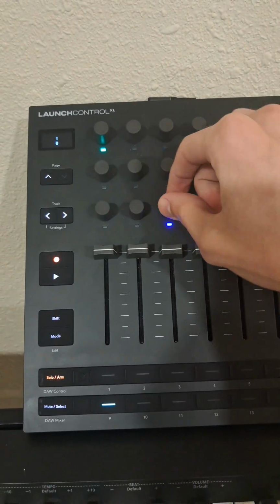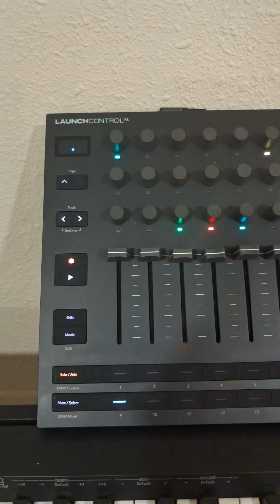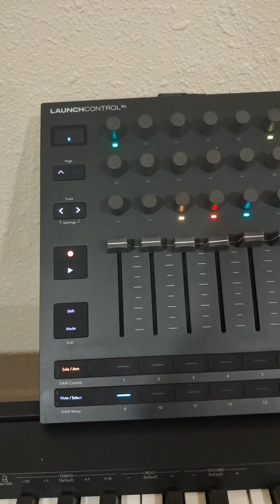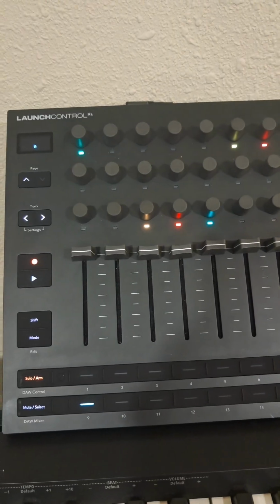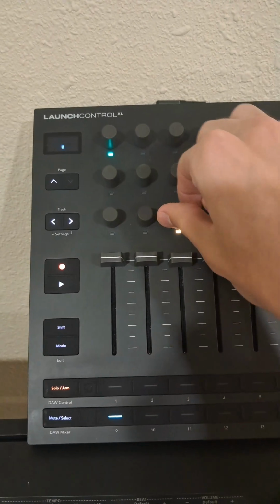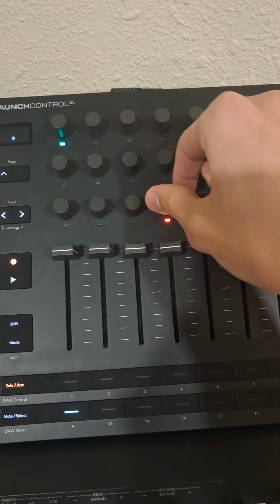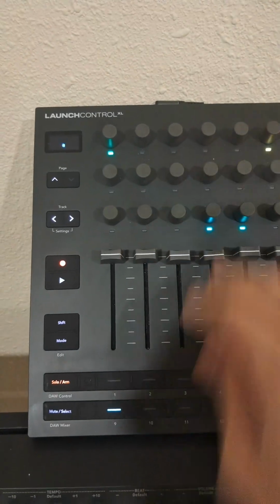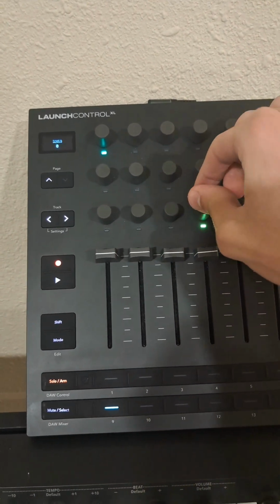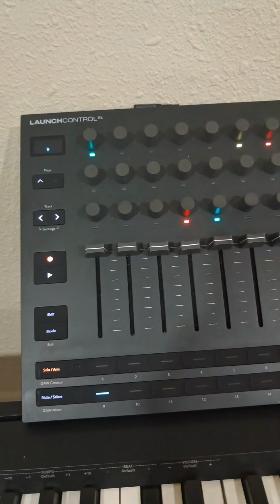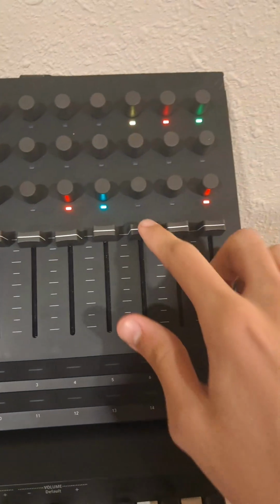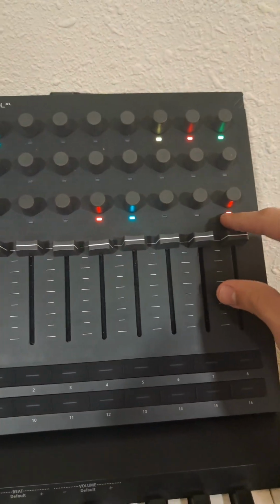Next one is a reverse delay from Kilohertz. It's free. And the last one is a filter. So I'll filter this down. Like that.